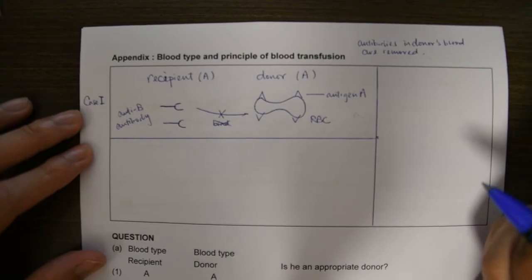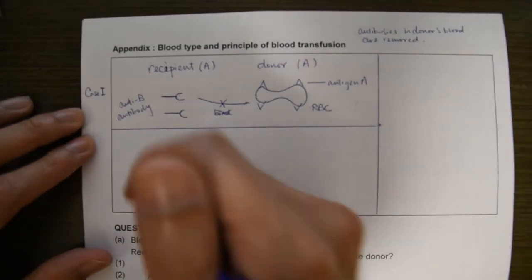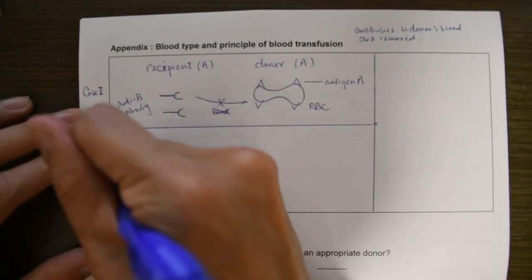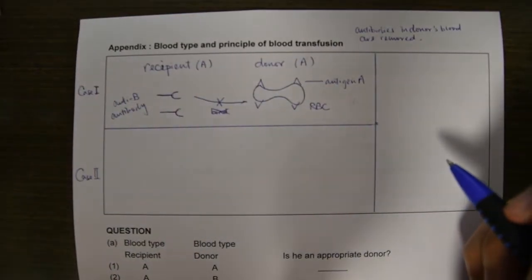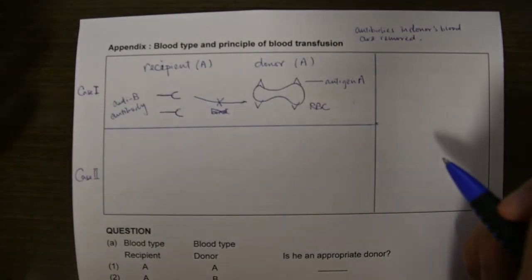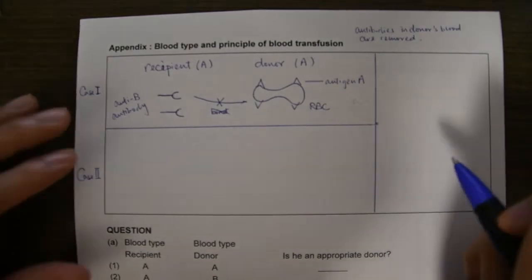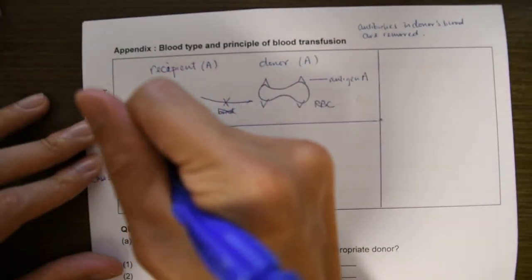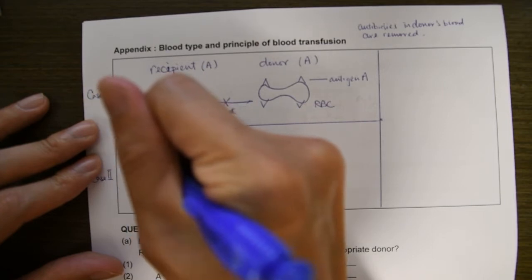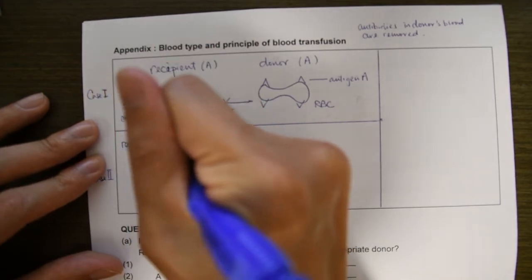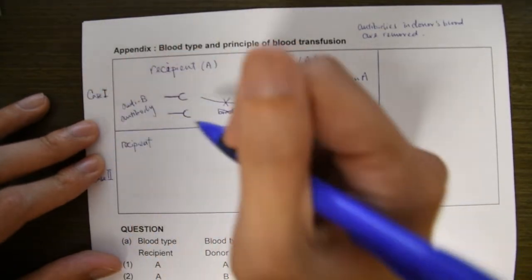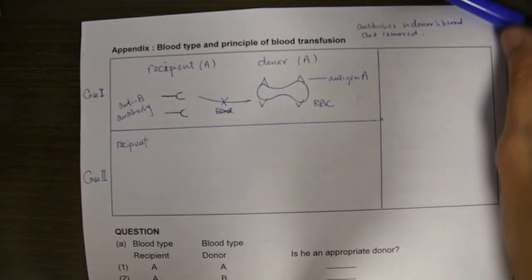Okay. Let's consider case 2 and see what would happen if the antibody and the antigen react. In this case, let's consider a recipient and a donor with unmatching blood types.